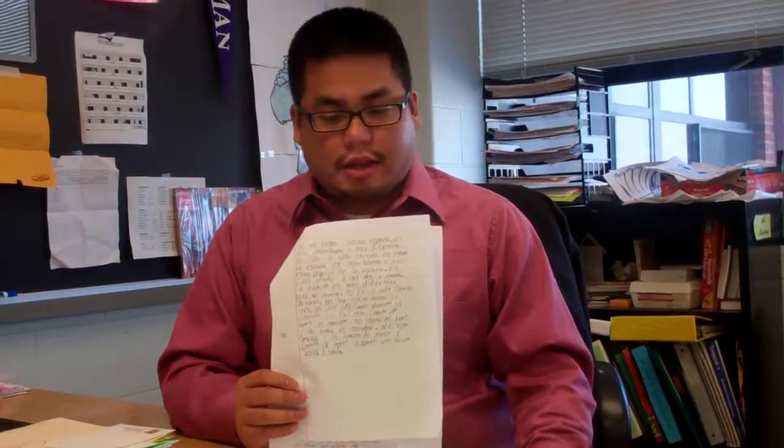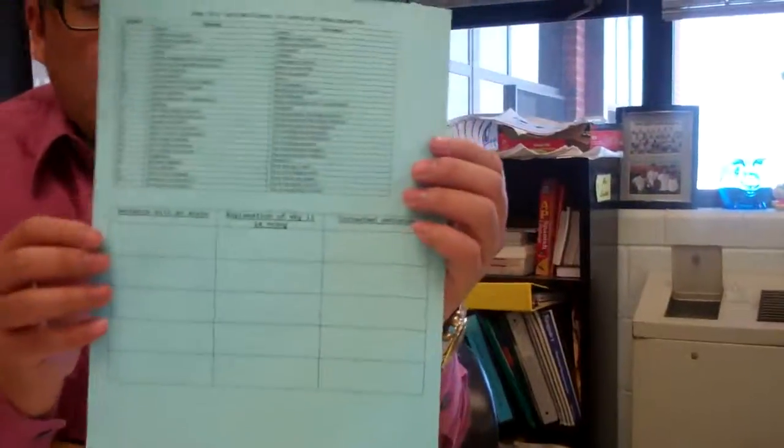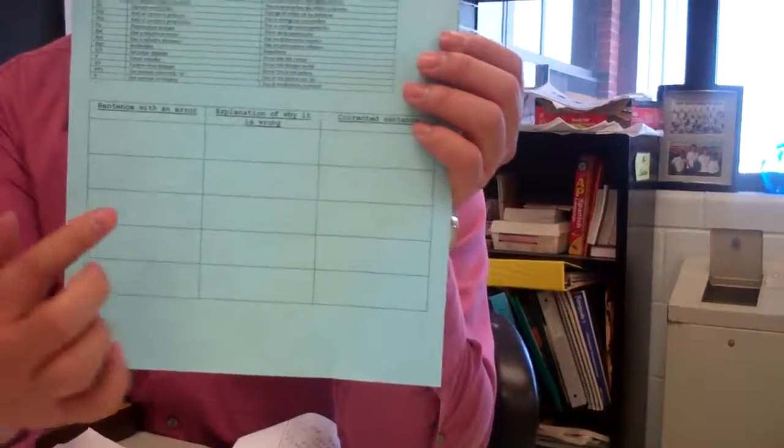Then, on a separate sheet of paper or on the back of their essays, they have to rewrite any sentence that has an error. I've done this a couple of different ways. They either rewrite every sentence that has an error in it, or I circle 5 errors in their essay, and they fill out this little chart here. I don't know if you can see this or not. They have to rewrite the sentence with the error. They have to explain why that error exists, or why the sentence is wrong. And then the last thing is they have to rewrite the sentence correctly.